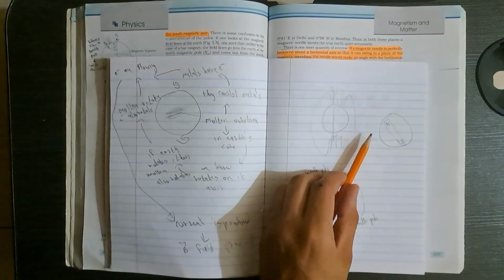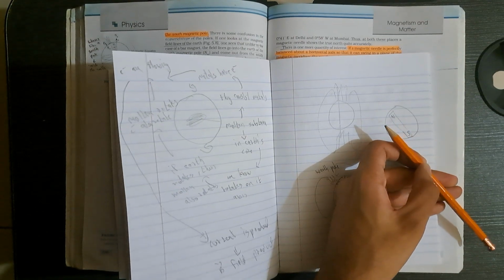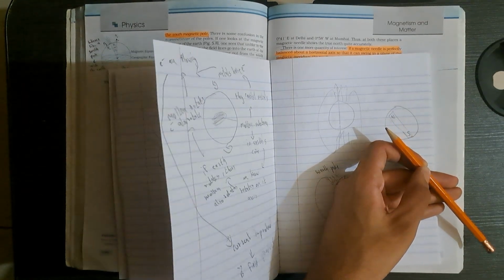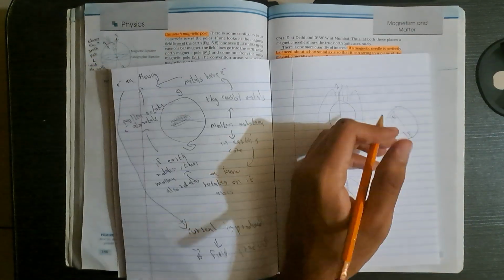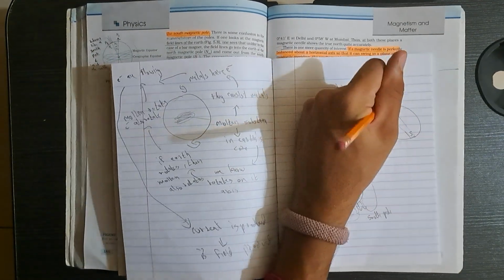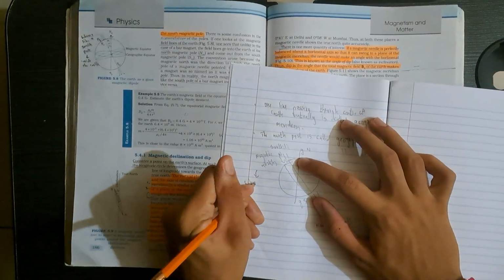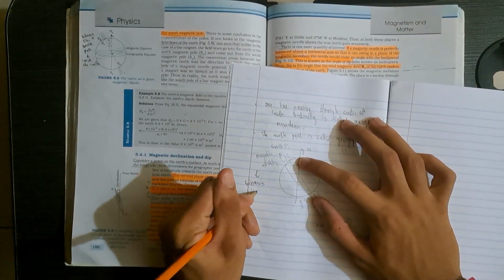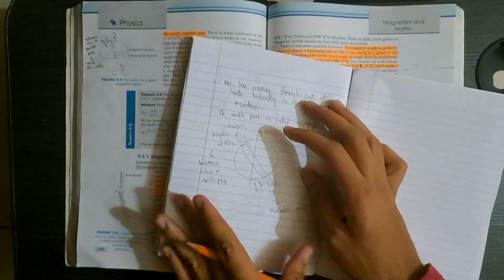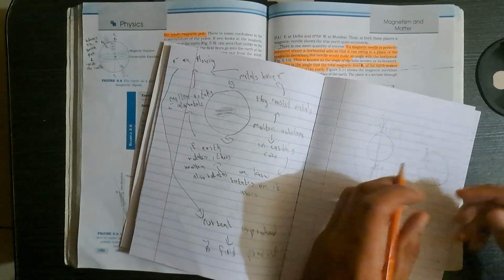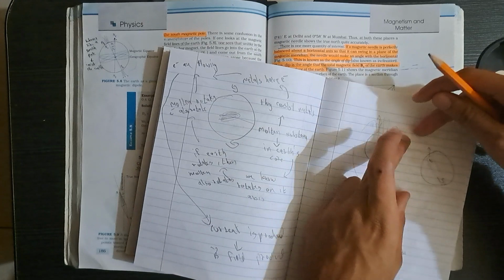But the interesting thing we found is the compass actually pointed towards the north, and now we are like, what? How can north attract north? North should repel north. This north behaves like a south pole. Plus, the compass was pointing towards the north, that's why we also named it north. That's the second reason why we named it north and south.